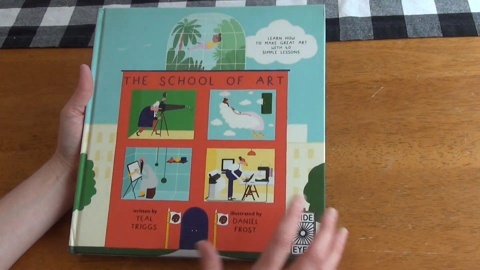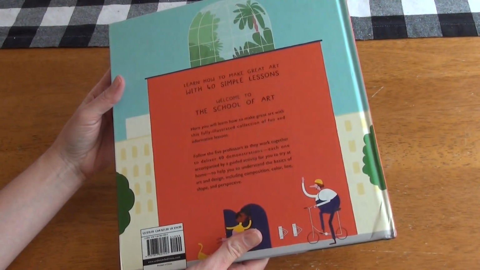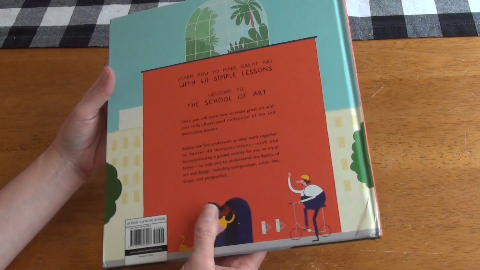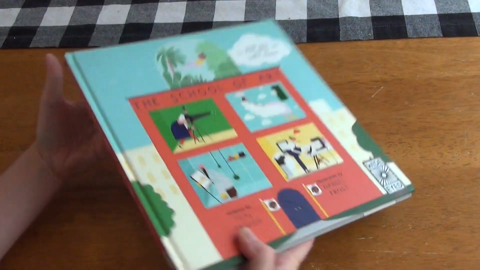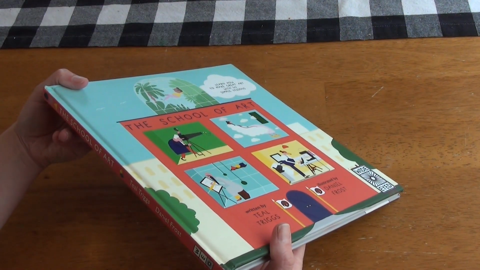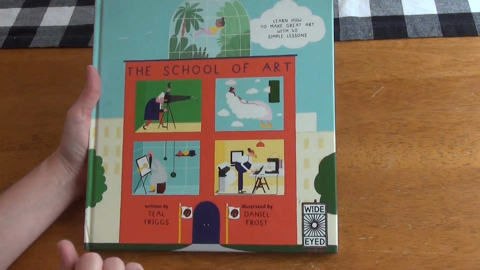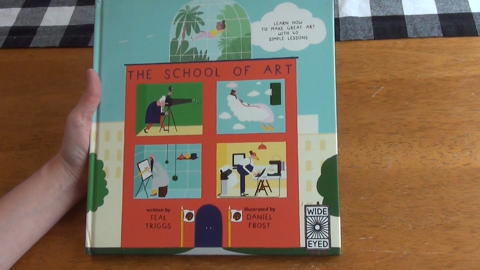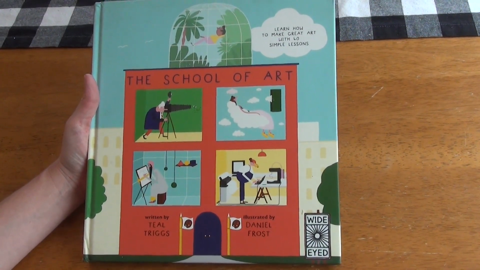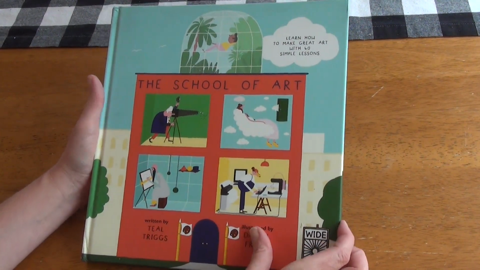Up next is a book. I think I got this one used actually. This is from the publisher Wide-Eyed. They've got some really, really neat books. This is The School of Art. It is written by Teal Triggs and illustrated by Daniel Frost. This has 40 simple lessons in it on how to teach art.